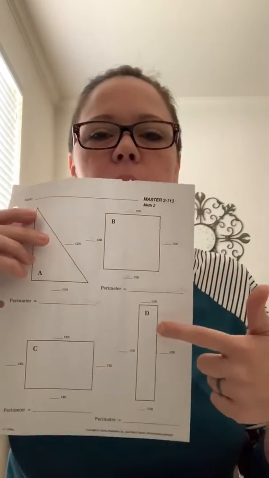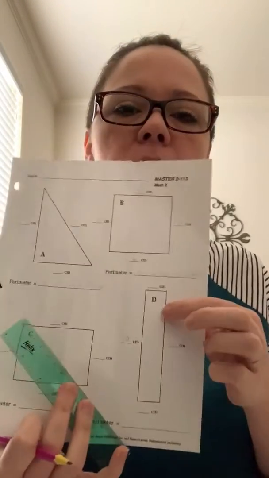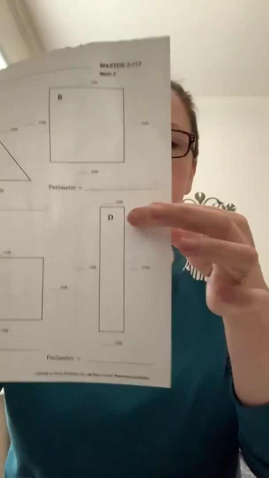All right, let's do one more. We're gonna skip C, this little rectangle, and we're gonna go to this one, okay? So let's measure one of the long sides. It is 10 centimeters on a long side. So we know the other long side is also going to be 10 centimeters because we can tell these two sides are equal.